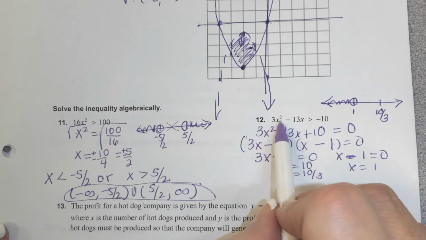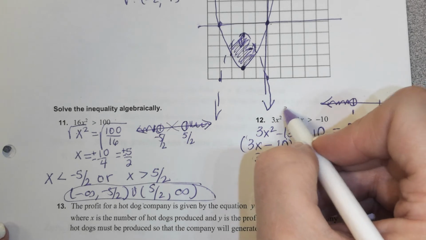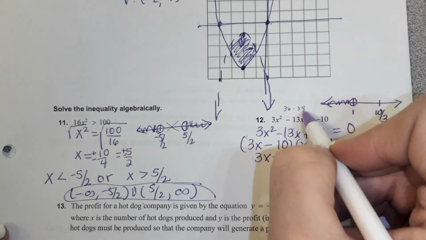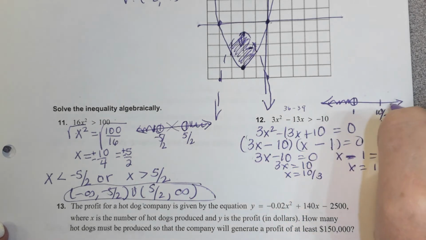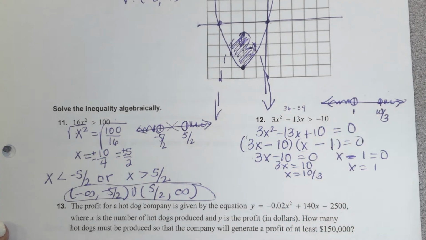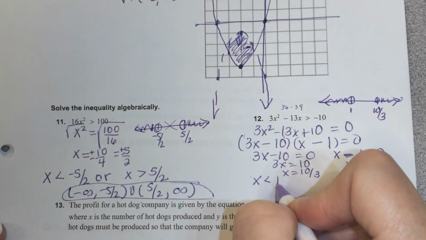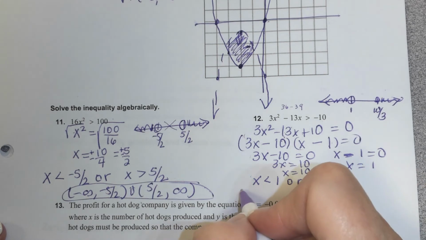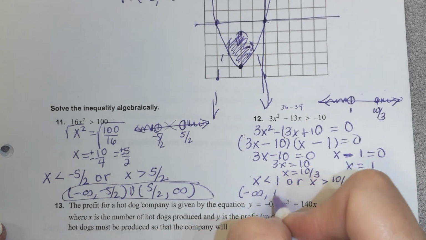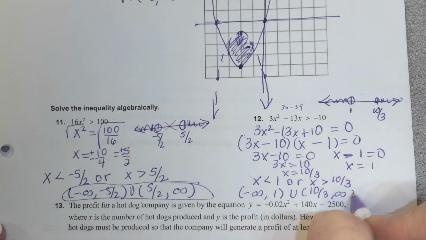Plug in 4. 4 squared is 16, 16 times 3 is 48... 4 squared is 12, 12 times 3 is 36. 36 minus 39. That's going to be negative 3. Is negative 3 greater than negative 10? Yes, it is. So that works. So, as an inequality, x has to be less than 1, or x has to be greater than 10 thirds. In interval notation, negative infinity to 1, union, 10 thirds to infinity.